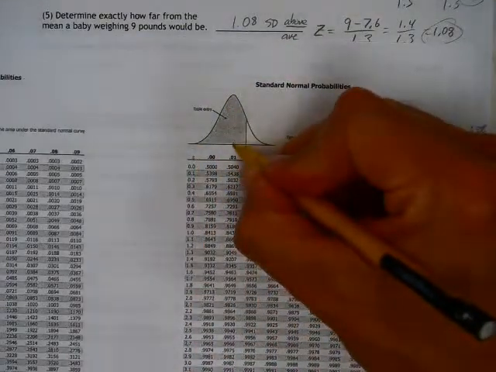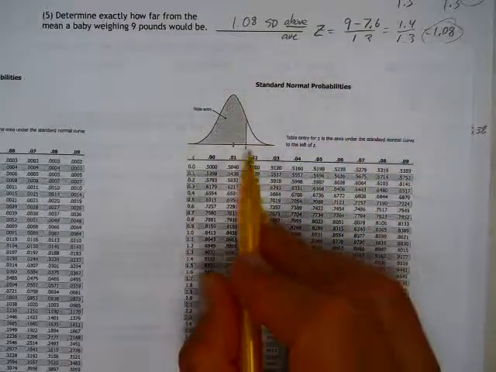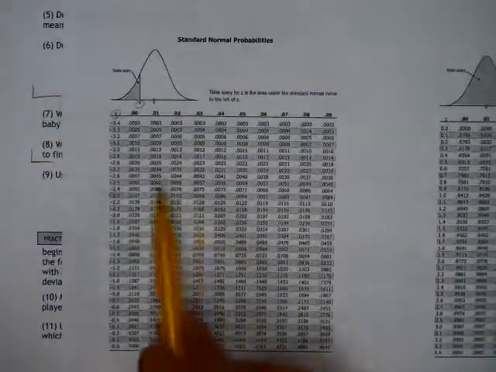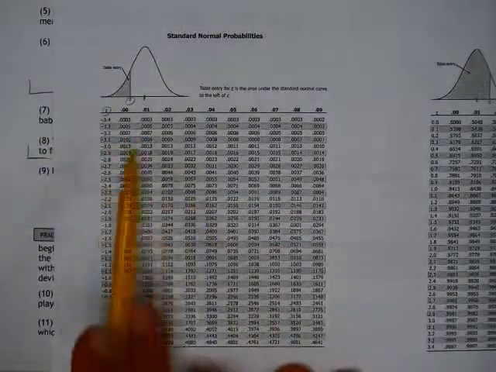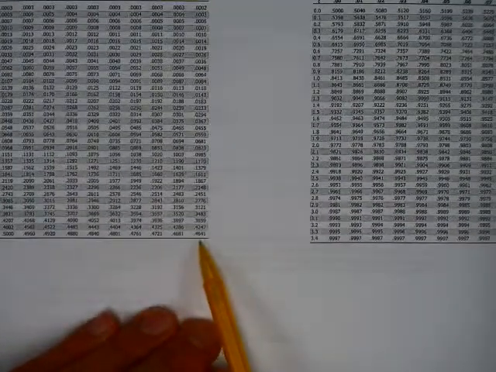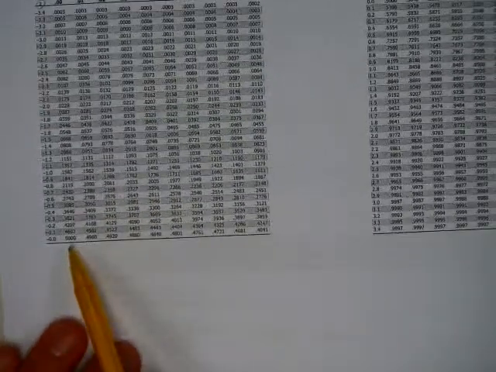The shaded region starts to the right of the mean, so everything on this side is going to be more than 50%, and everything on the other side is going to be less than 50%. It goes down to 0.0003, all the way up to the corner, 0.5000.